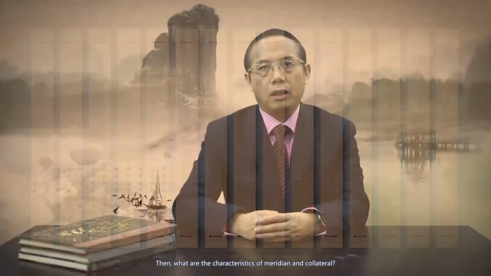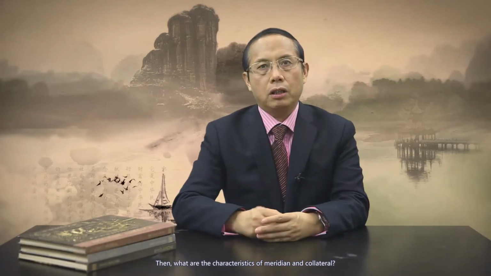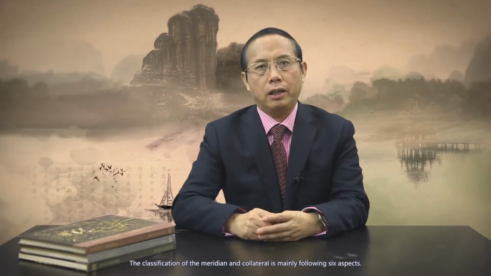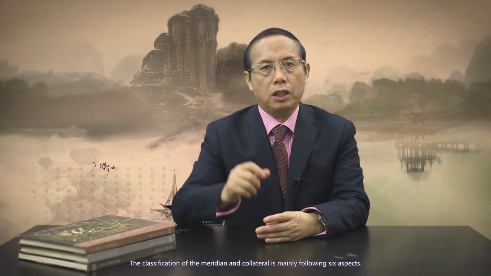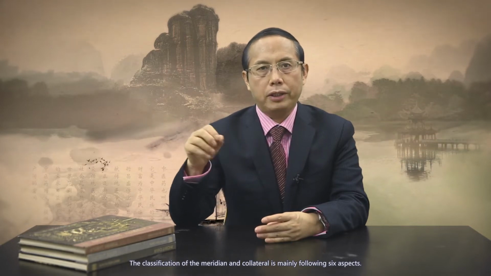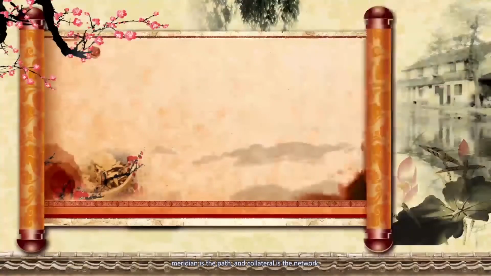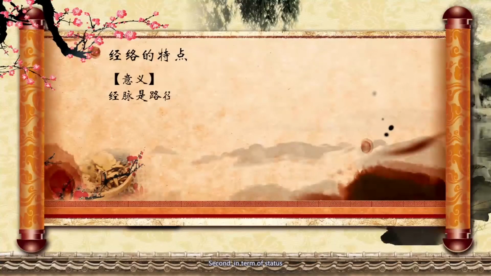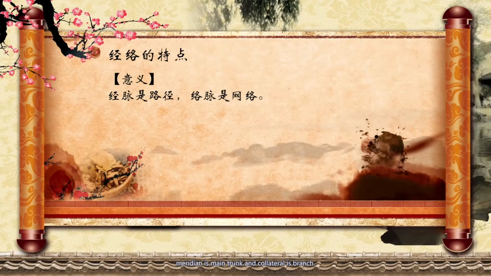Then, what are the characteristics of the meridian and collectory? The classification of the meridian and collectory is in the following aspects. First, in terms of the sense, the meridian is a path, and the collectory is a network.